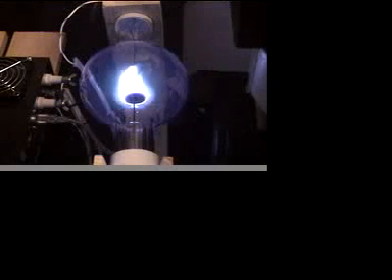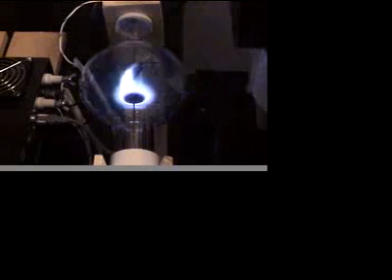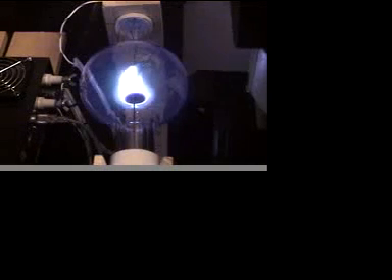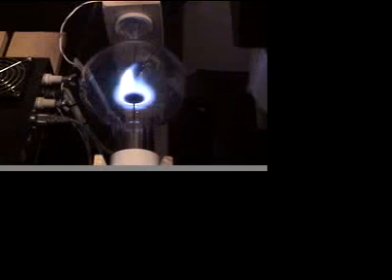27%, and it's very bright here. It covers more of the electrode and is brighter as you get up to the higher percentages. 67%, 84%, 100%, 66%.